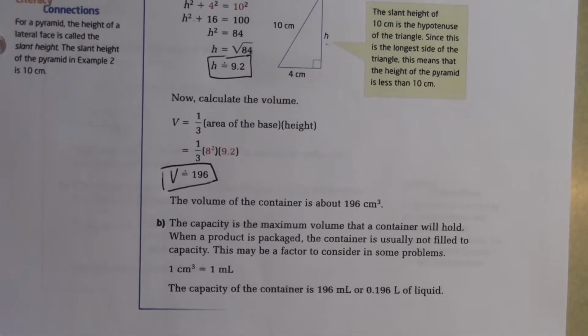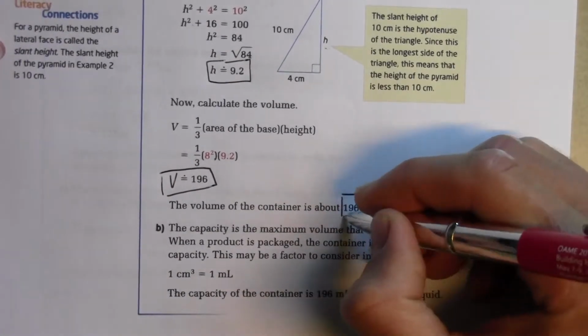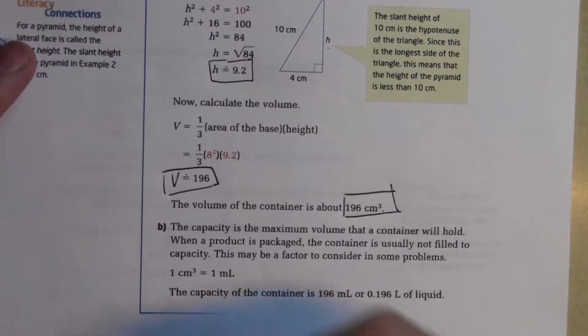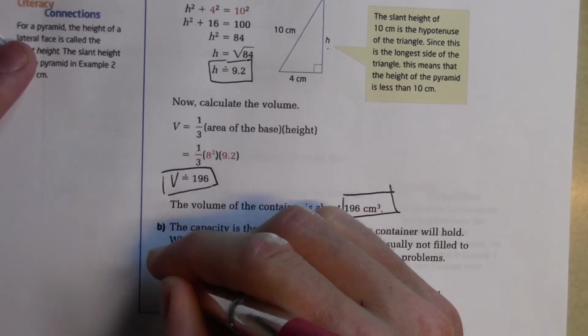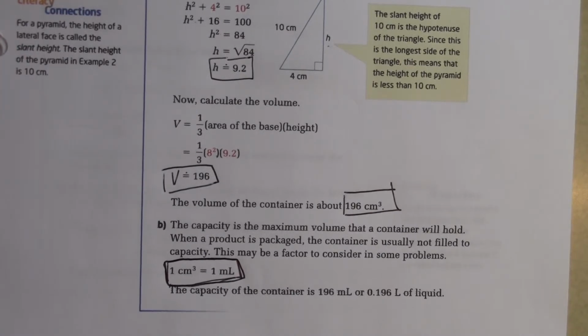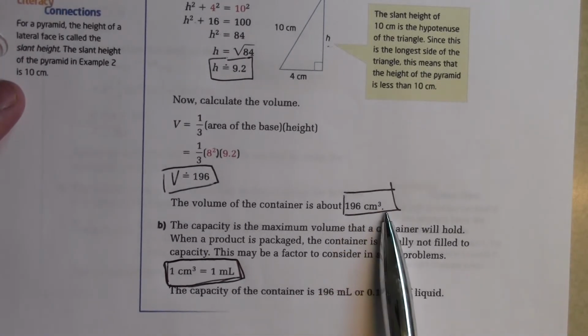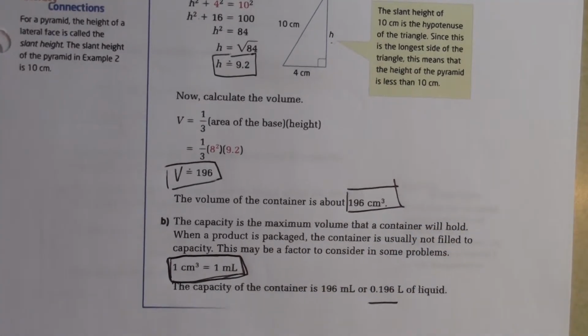Finally, the second part says express the capacity in liters. If we have our volume in 196 centimeters cubed, here's the equation you need to go from cubic centimeters to milliliters. 1 cubic centimeter is equal to 1 milliliter. That is very important. Therefore, if we have 196 cubic centimeters, we know we have 196 milliliters, or 0.196 liters. Everyone know how to go from milliliters to liters? Move the decimal place 3 spaces, correct?